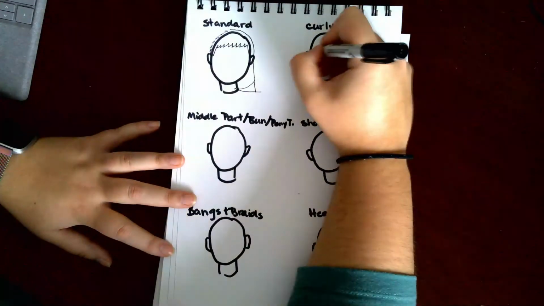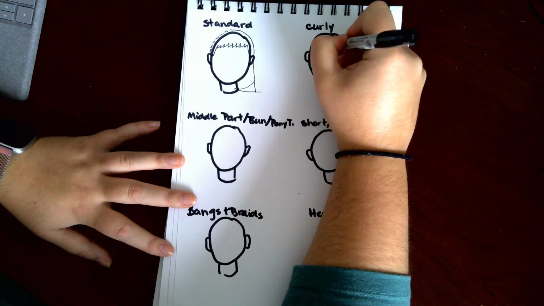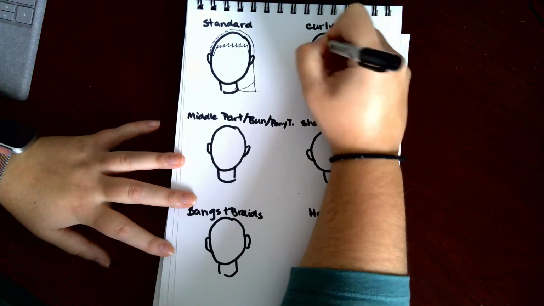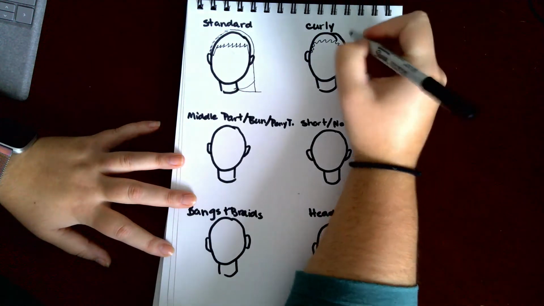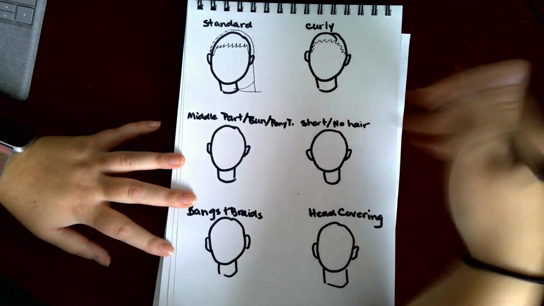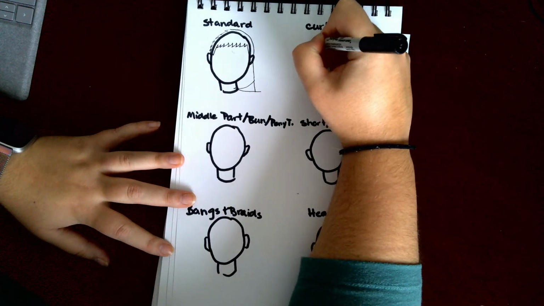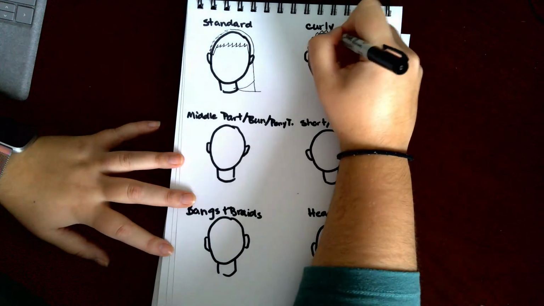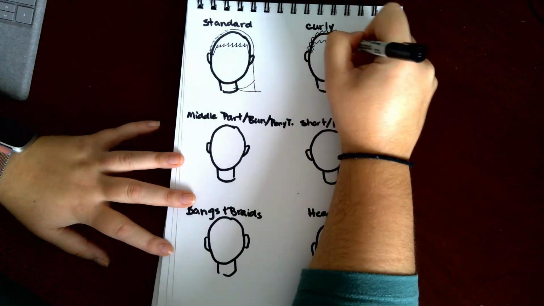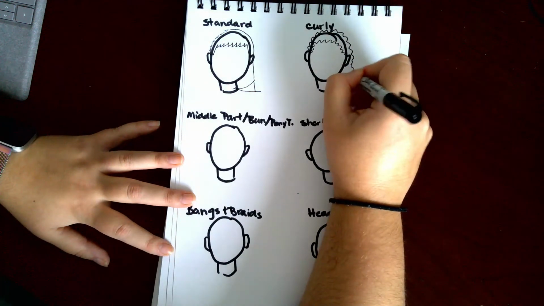Okay, so for curly hair, you are going to do a wavy line. If you have really tight curls, you can do a tighter wave. If you have just a natural wave in your hair, you can do a looser wave. So for boys, it sticks off of your head, just like in the other example. And then for girls, again, it sticks off of your head, typically a little bit more. And then it comes down.